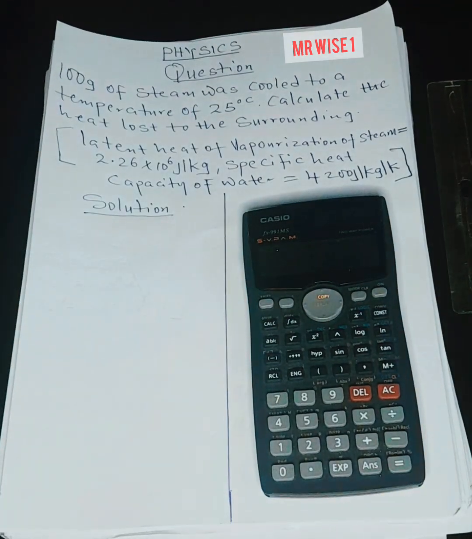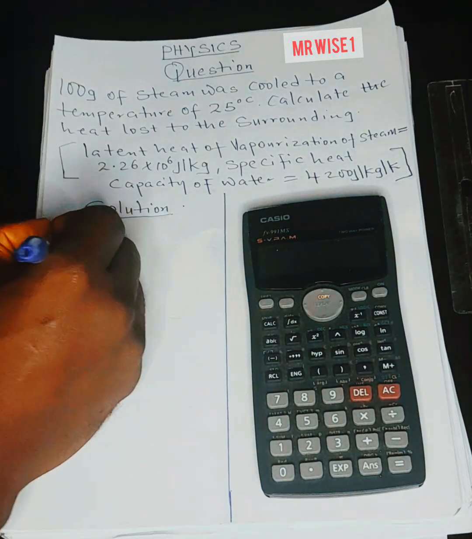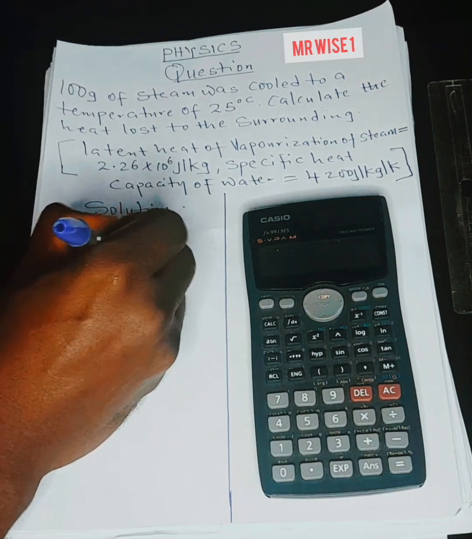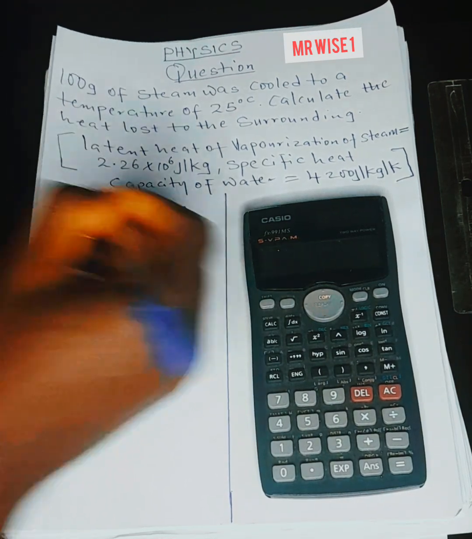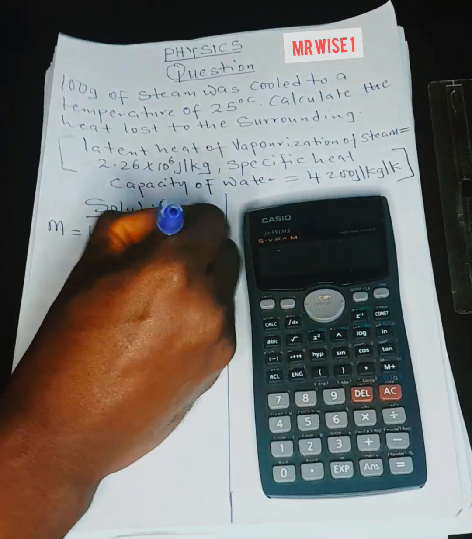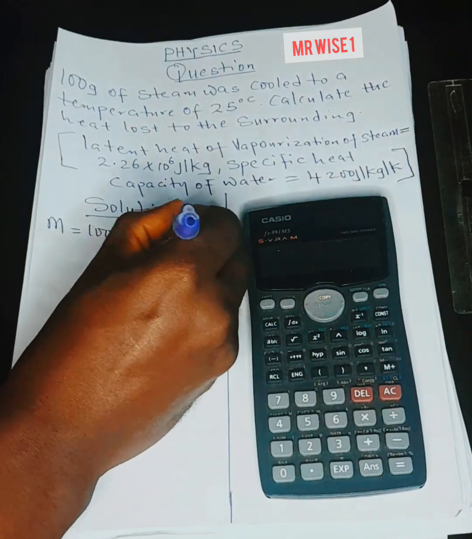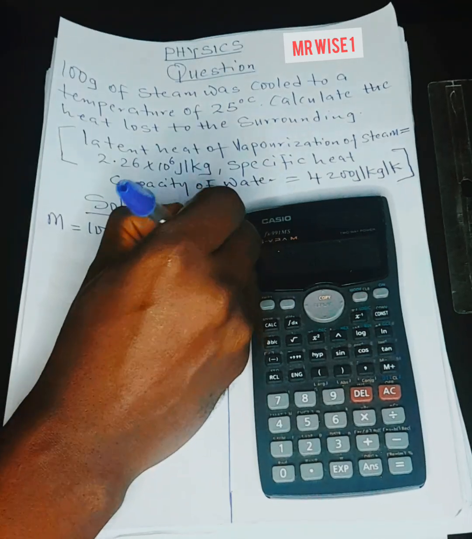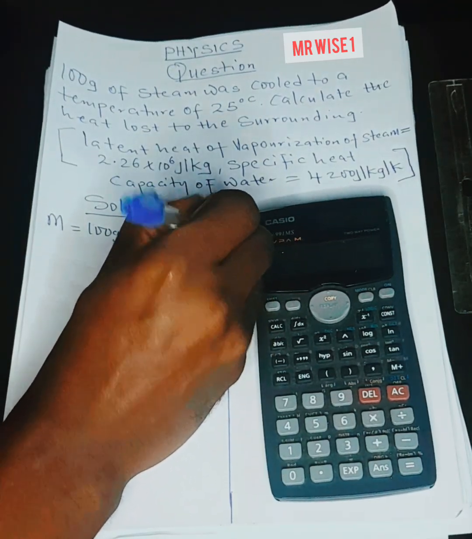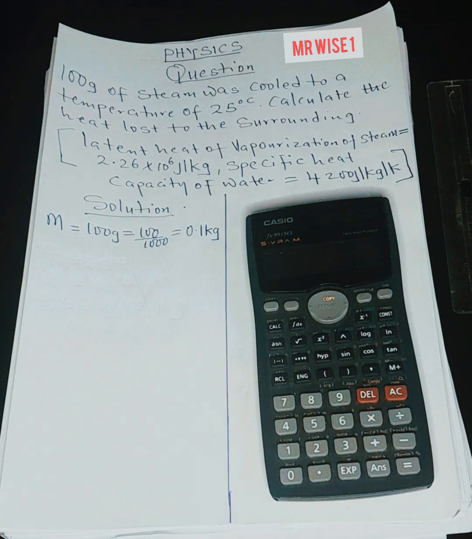Okay, 100 gram mass of steam. So my mass is given. Mass is given as what? 100 gram. Remember, I need to convert this 100 gram to kilogram. So 100 divided by 1000. What will I have? 0.1 kilogram.